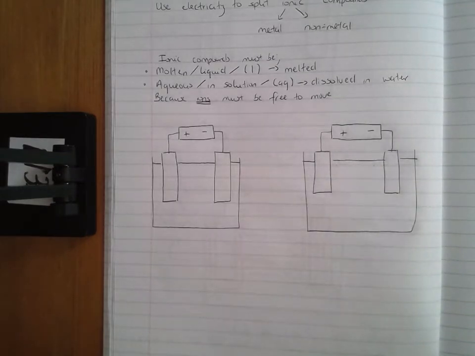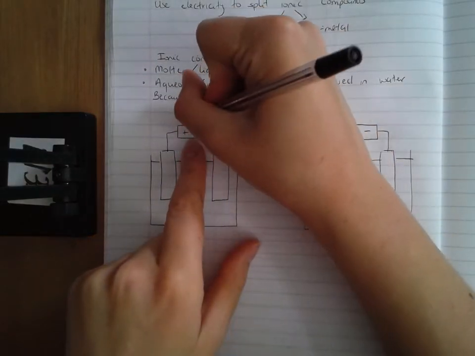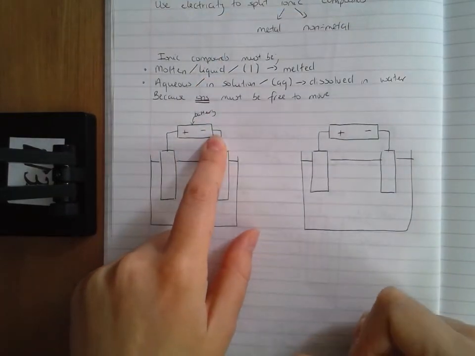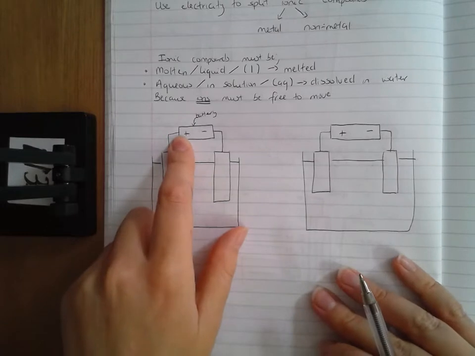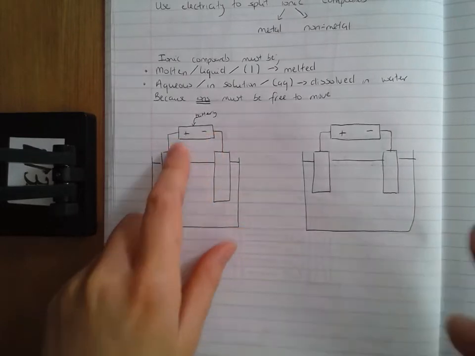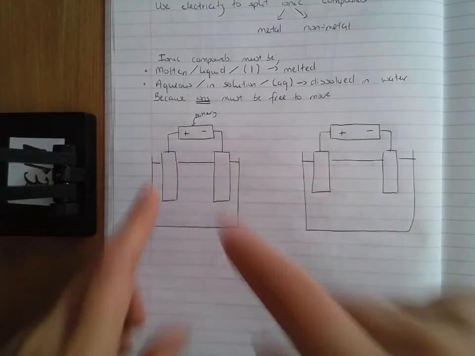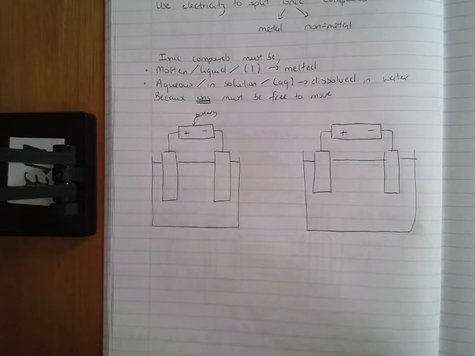So I've drawn a little diagram here for electrolysis, and what I've got here is my battery. And my battery has a positive end and a negative end. So if we're using electricity, we need some sort of power supply, and that's going to be a battery. I've got a positive end to my battery and a negative end. And I connect my battery to what I call electrodes, okay? And you can use different substances as electrodes. So graphite would be a common example of a substance used as an electrode.